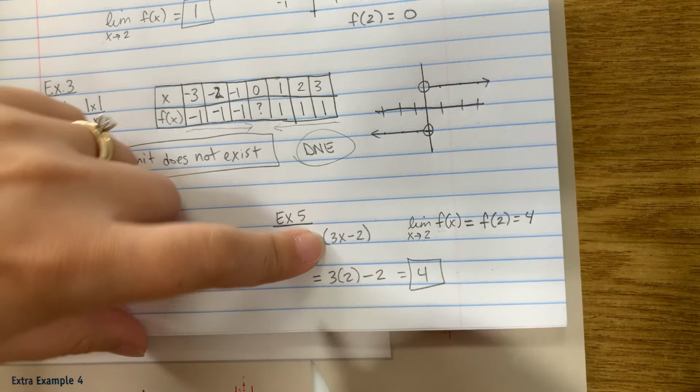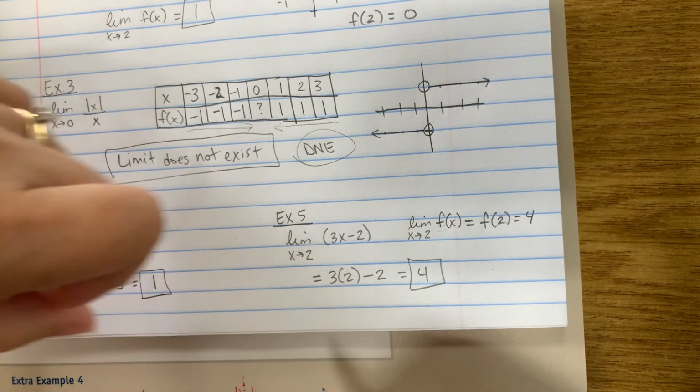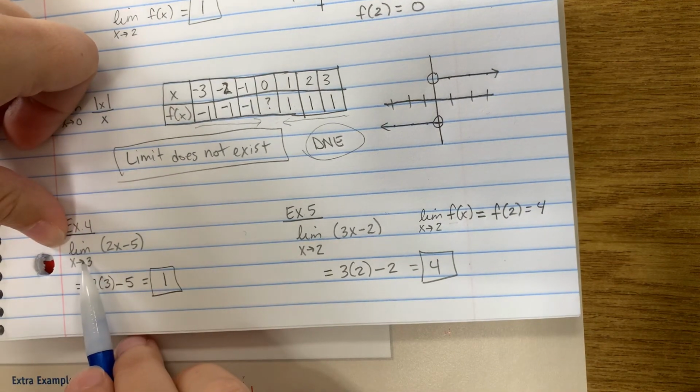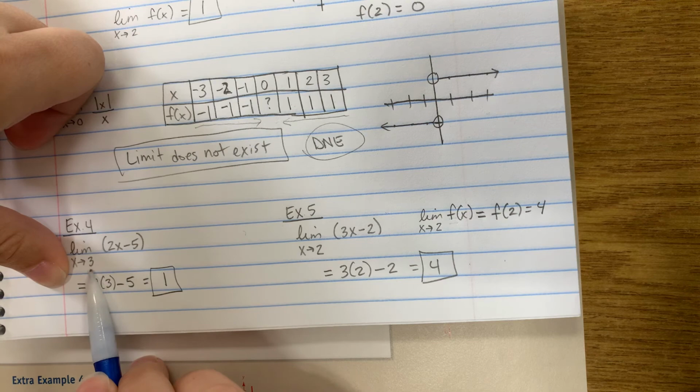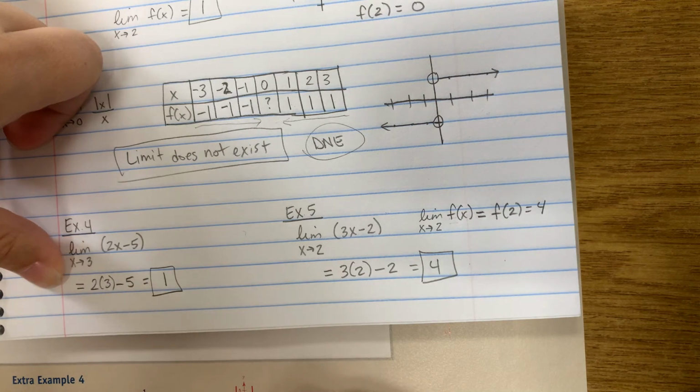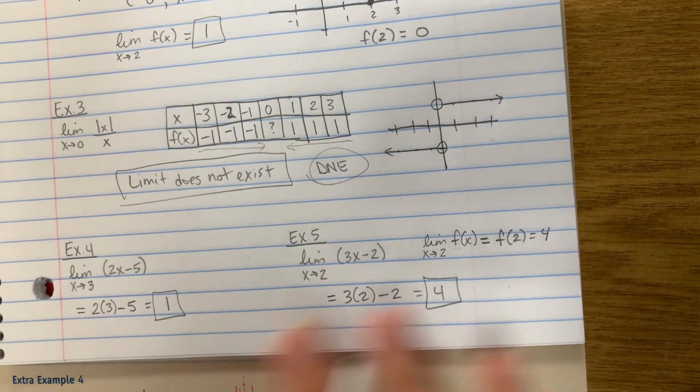I just found f of x, that was it. So same thing here, the limit as x approaches 3 of this function is equal to the function at 3, which is 1. Okay, so 3 ways that you can deal with that.